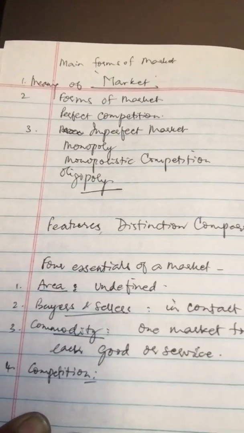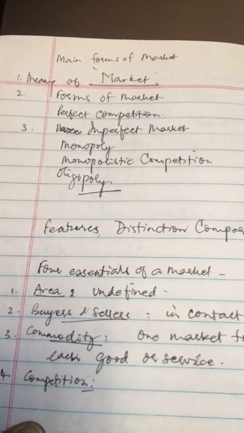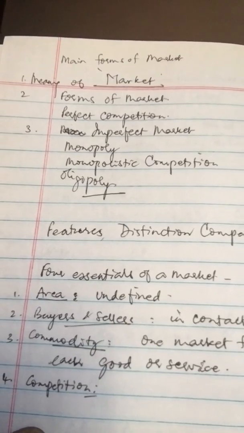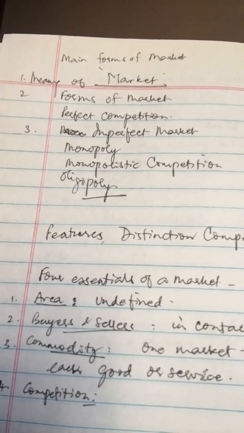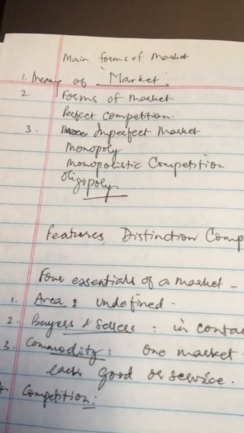So the four basic essentials are: area. Market is not related to any particular place. It spreads over an area which may be large or small depending on the spread of buyers and sellers.